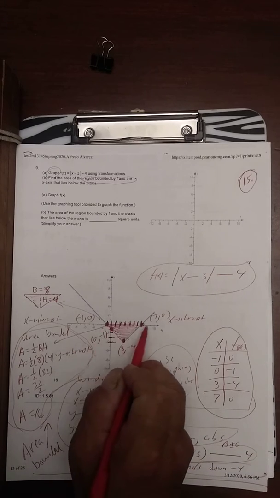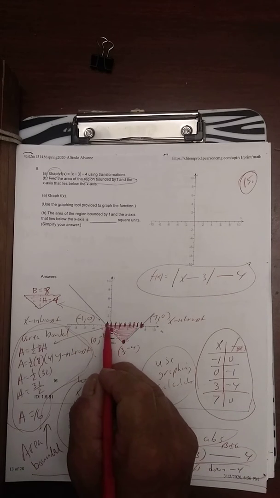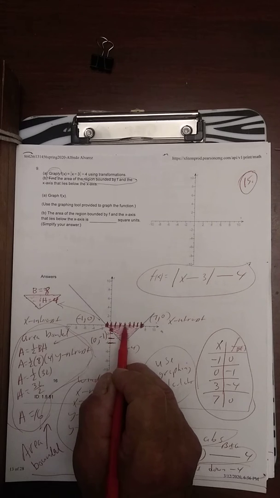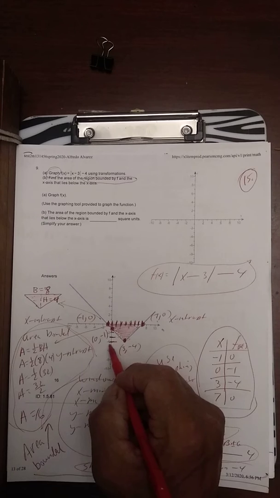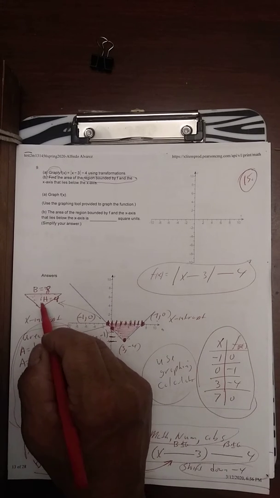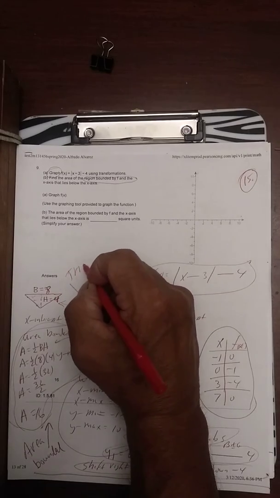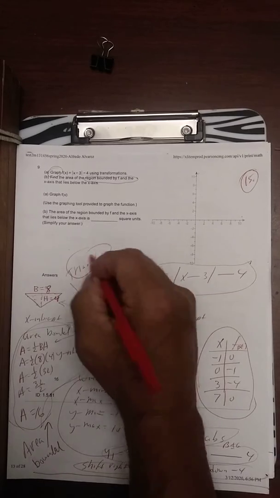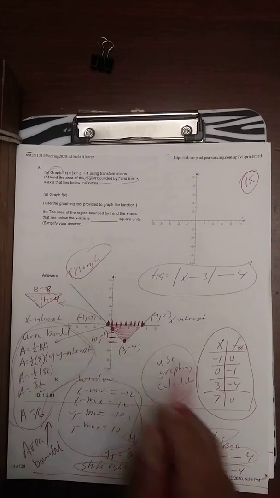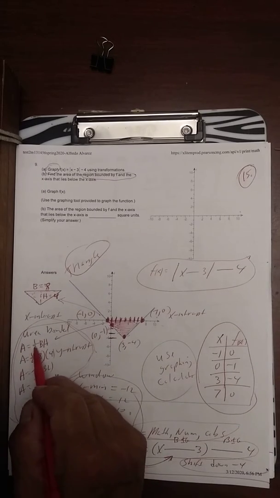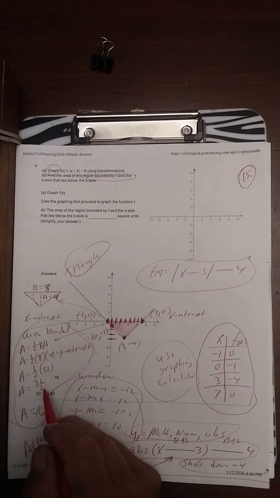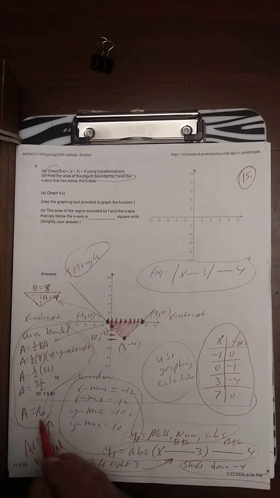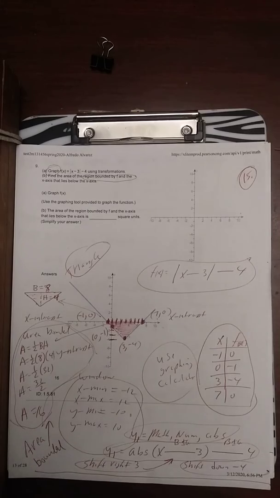Also, from here to here, it's going to be 8 spaces. 1, 2, 3, 4, 5, 6, 7, 8 across. And up and down is going to go to 4. 1, 2, 3, 4. So it's really going to be a height of 4. It's a triangle. The base is 8. The height is 4. So, 1/2 base times height. Base is 8, height is 4. 32 over 2 is 16. So the area bounded is 16.